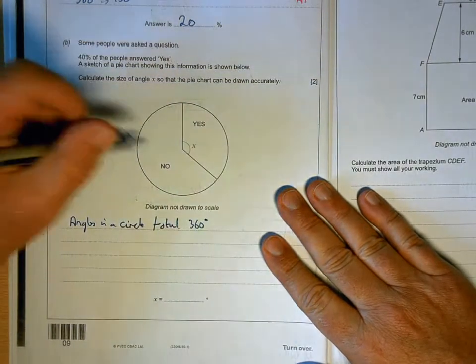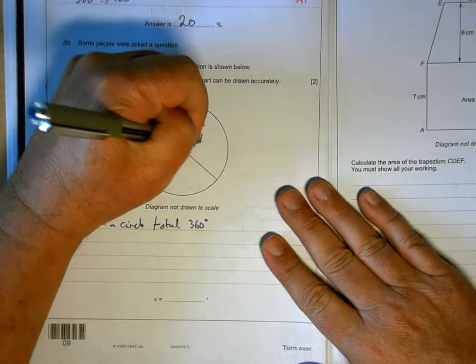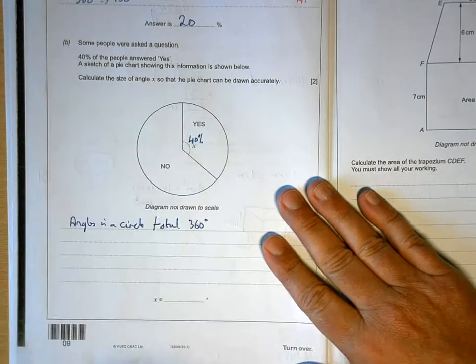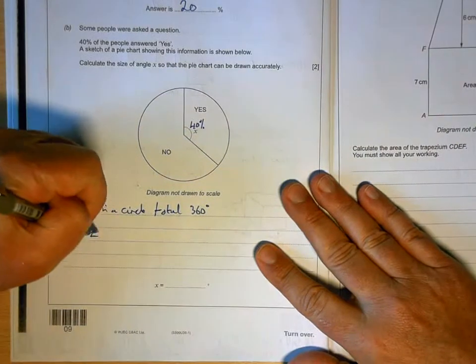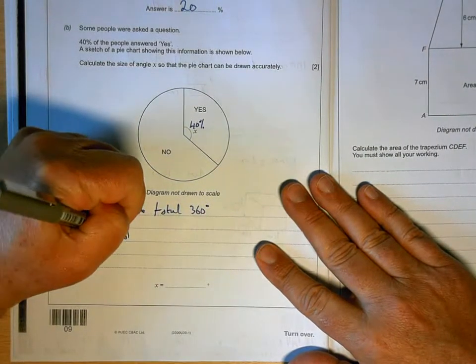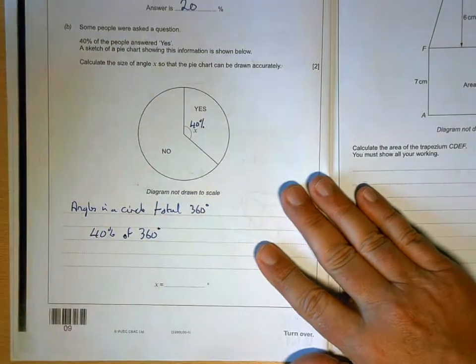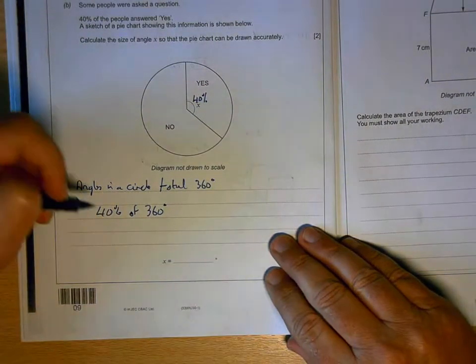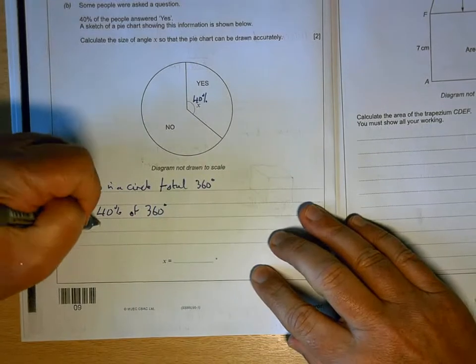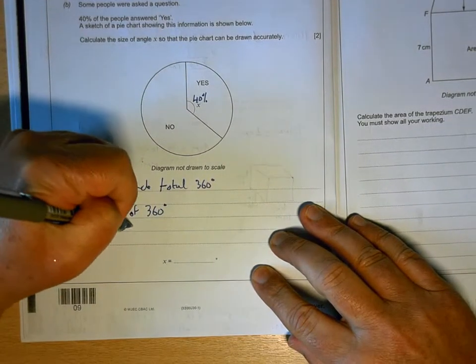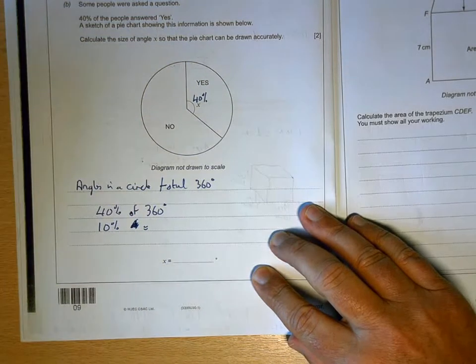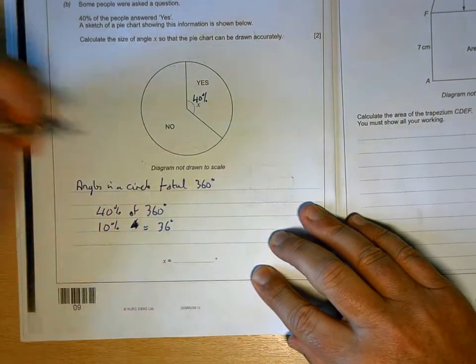So 40% answered yes. So 40% of 360 is going to be that angle. This is a non-calculator paper, so this is where you'd find 10% first of all. So 10% would be, divide that by 10, which would be 36 degrees.